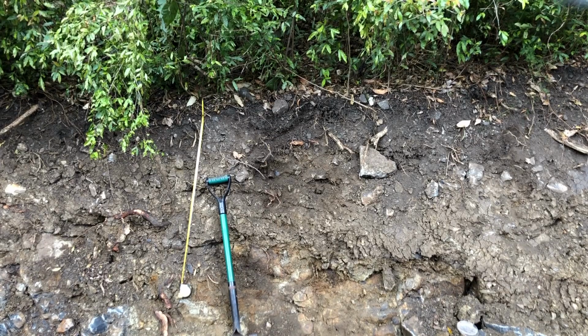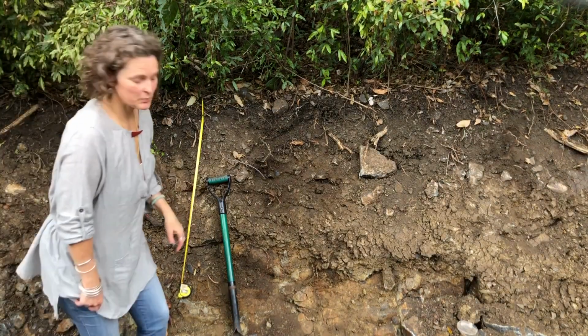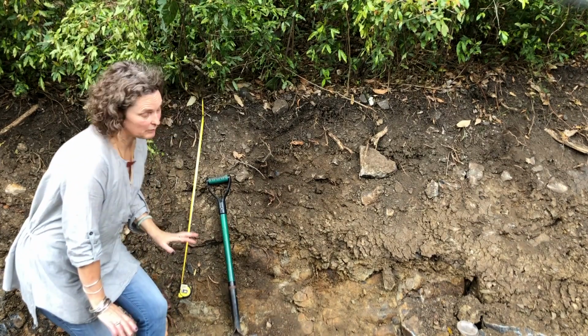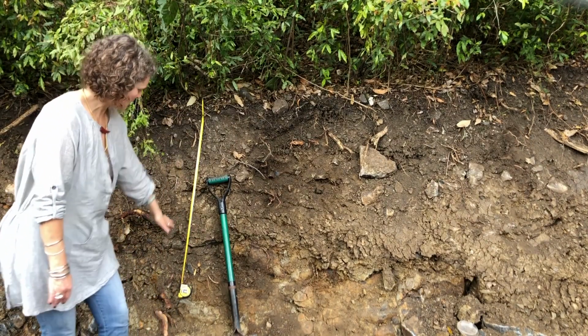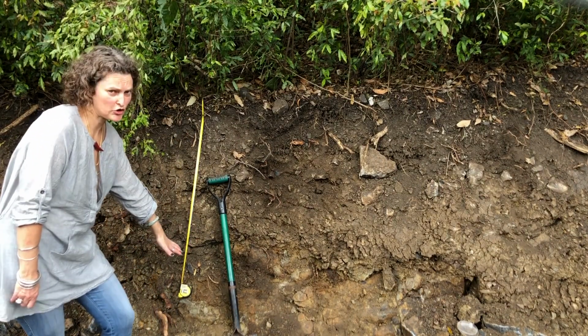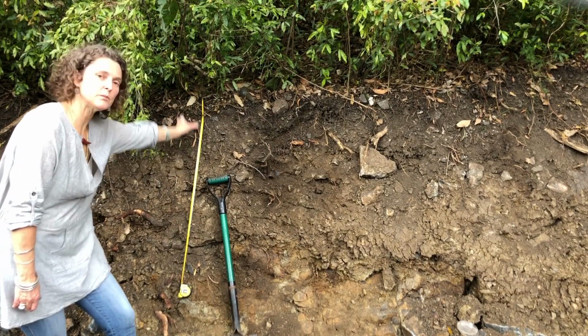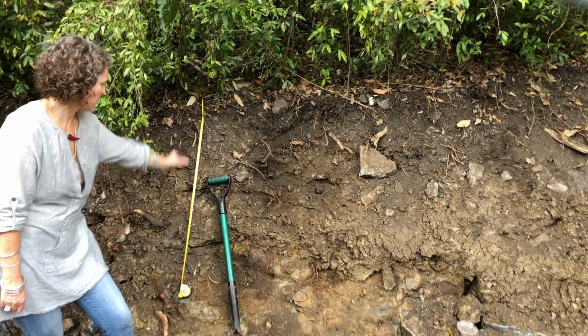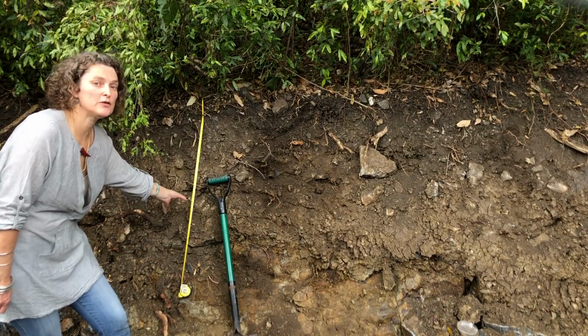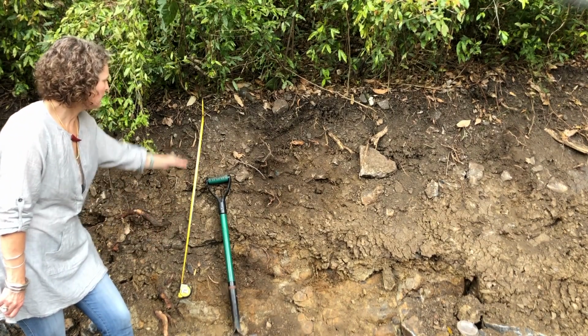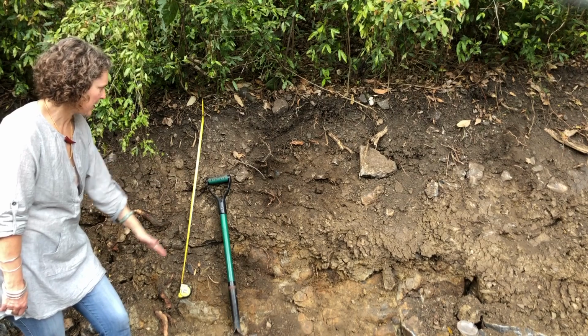Okay, so here we are, a bit further down the slope. Not as great a profile, unfortunately. Here's my somewhat dodgy tape. I don't have a nice big one with the big numbers, but I would recommend that if you're going to do this more often, you get one of those because they're really handy. People can see the distance to the different layers.